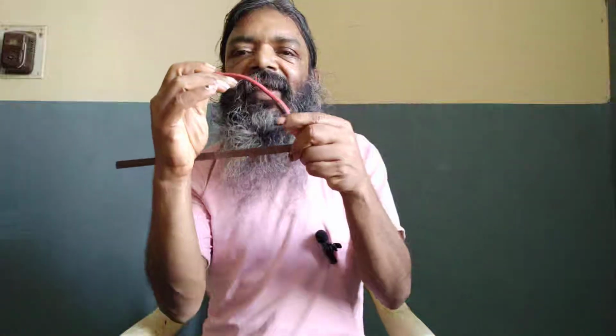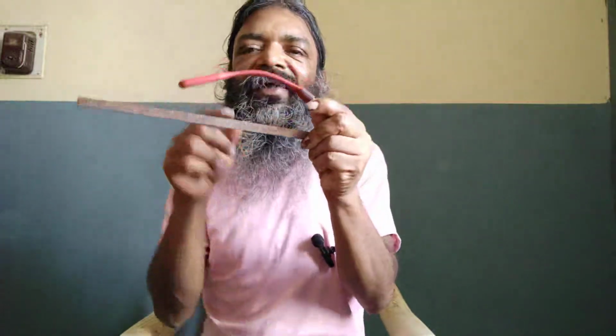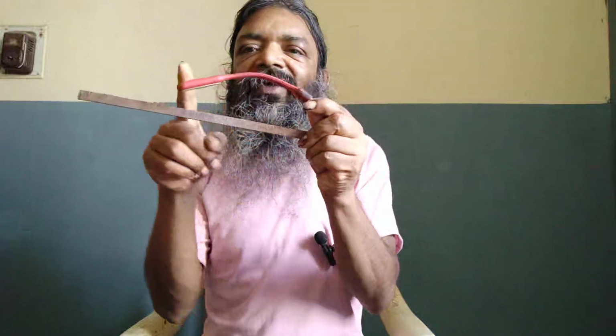So the net length is the integral of the square root of 1 plus (dy by dx) squared, dx, where x goes from x1 to x2 on the x-axis. So this is also a way, but we came to vector representation.